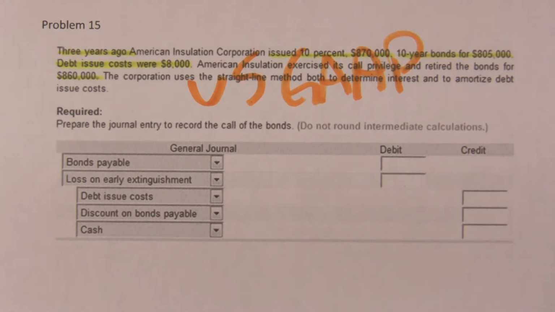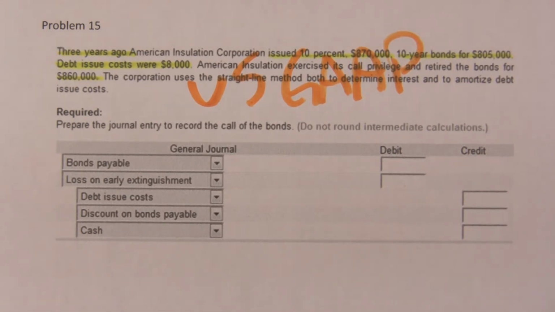If this were IFRS, it would be a different answer because IFRS views all the costs with issuing debt as a reduction in the amount of money borrowed. U.S. GAAP says we can take that and use it up, amortize it over the life of the bond issue. So let's take a look at what we know for a fact here.